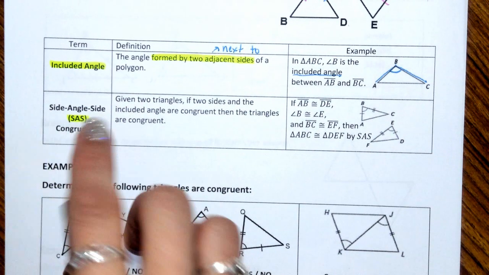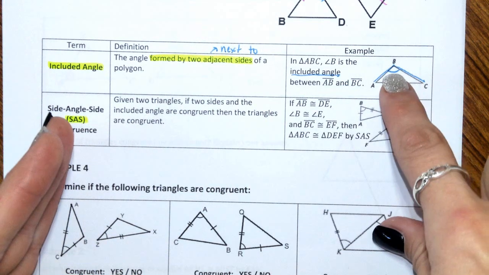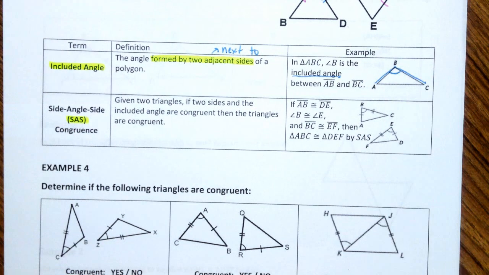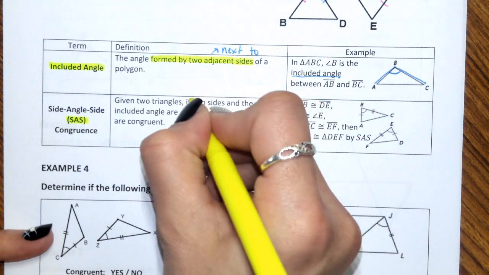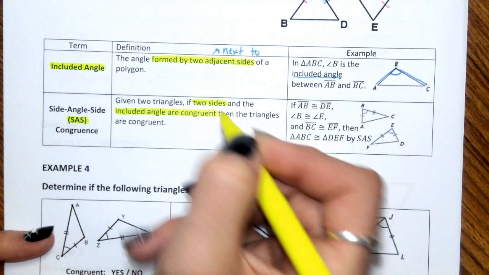The A is between the two S's. The angle is between the two sides. So here, we're going to have two sides and the included angle congruent.